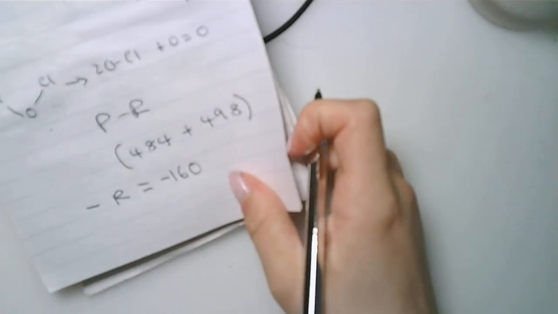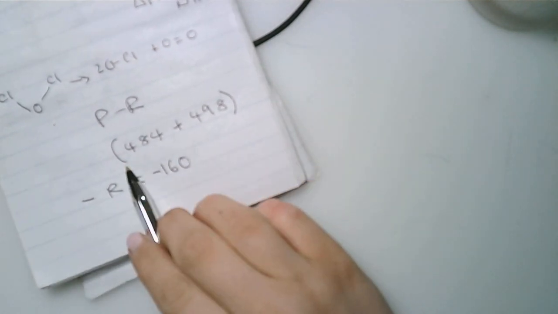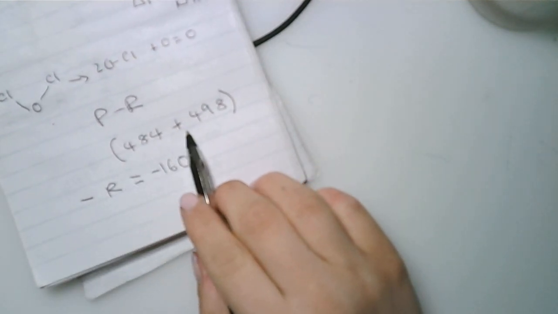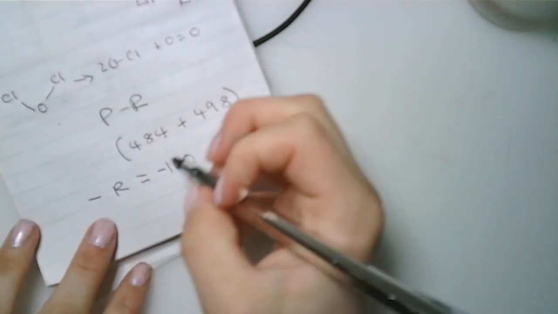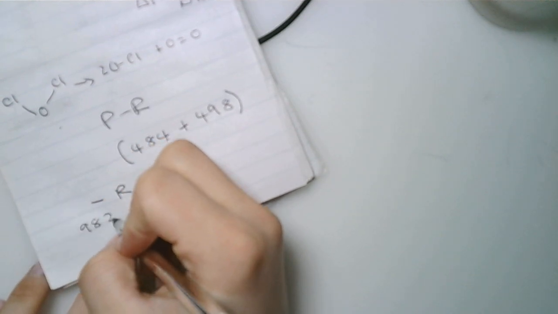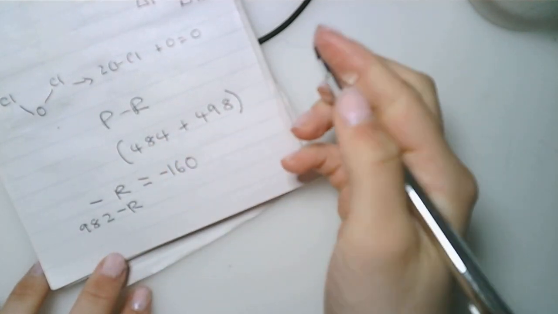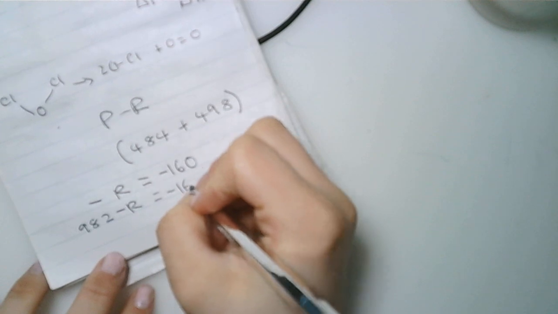So then, you can rearrange this equation. 484 add 498 is 982, so it's 982, take away reactants, equals minus 160.